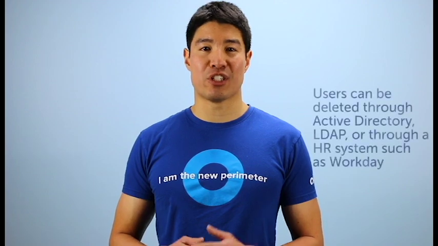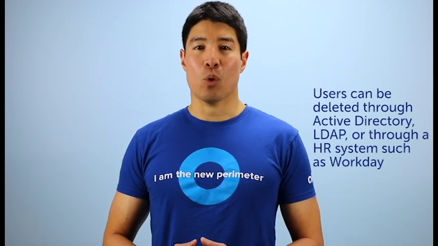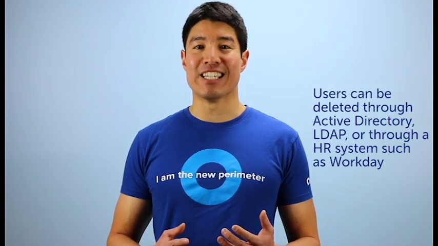To delete a user, an account must first be deactivated. As an admin, you can deactivate a user via GUI or API. You can even have a master source such as Active Directory, LDAP, or an HR system such as Workday deactivate that account for you. Once the account is deactivated, you can then delete it.